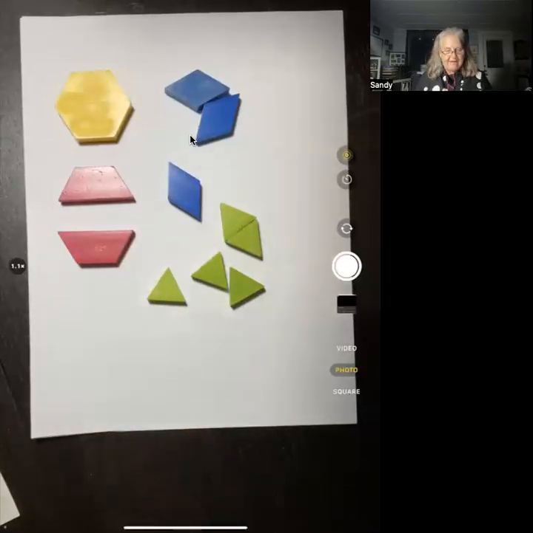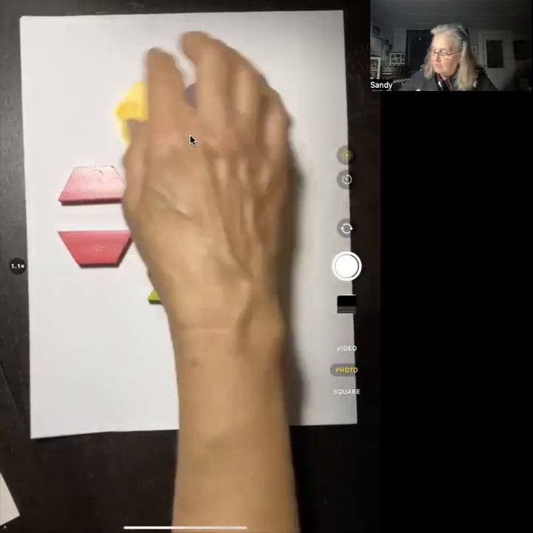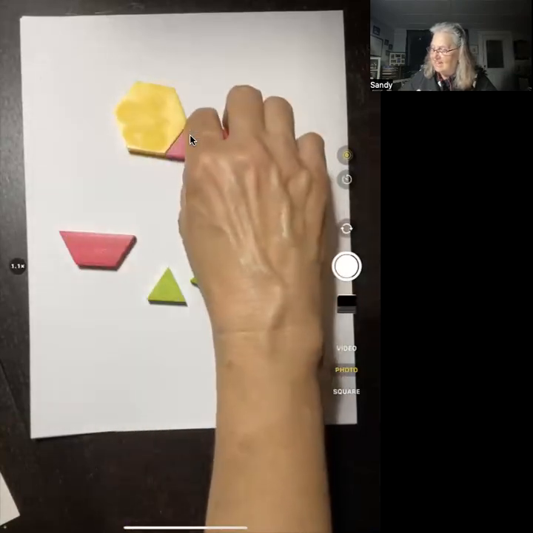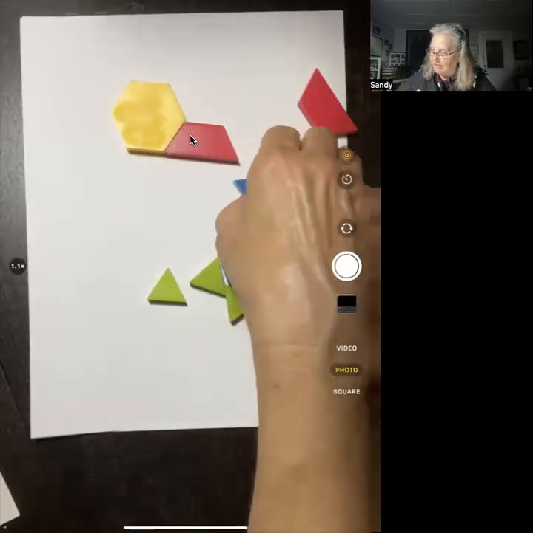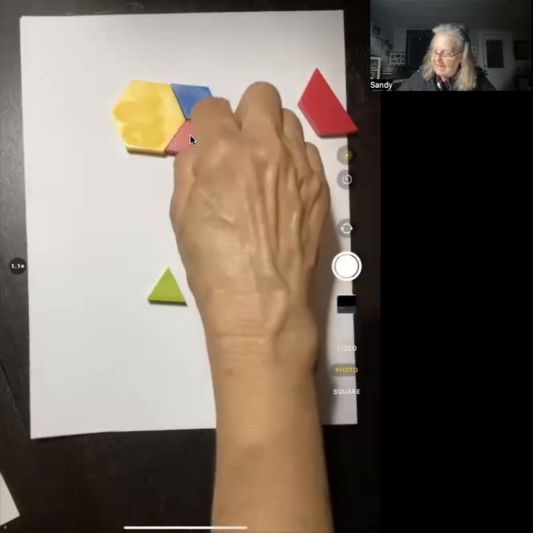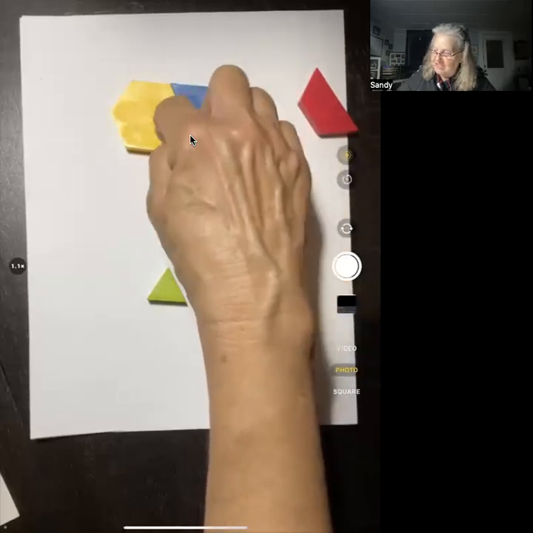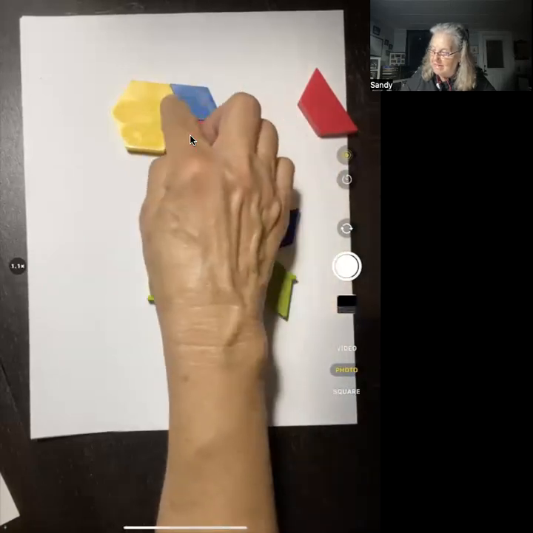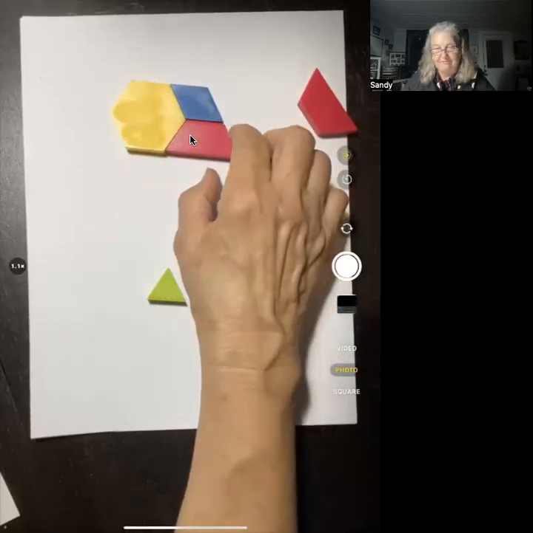So you'll see pattern blocks used for a variety of things. Pattern blocks tessellate. I can actually fill the plane with them. And they can look at angle measures. What happens here? 360 degrees. So name the measures of these different angles.